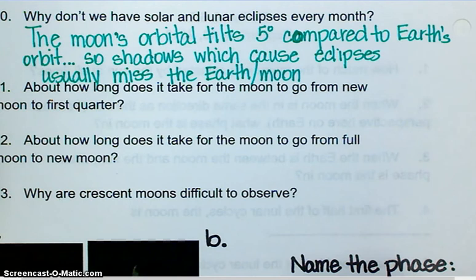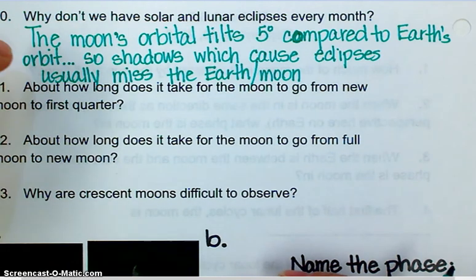Remember, when we have a solar eclipse, it is the moon's shadow that falls on Earth. And when we have a lunar eclipse, it is the Earth's shadow that falls on the moon. But most of the time, we don't have an eclipse at all because the shadows miss. And why do they miss? Because the moon's orbital tilt is 5 degrees compared to what the Earth's orbit is around the sun.